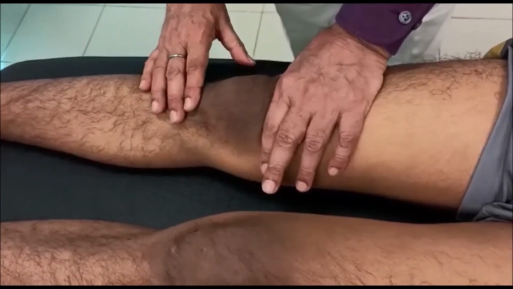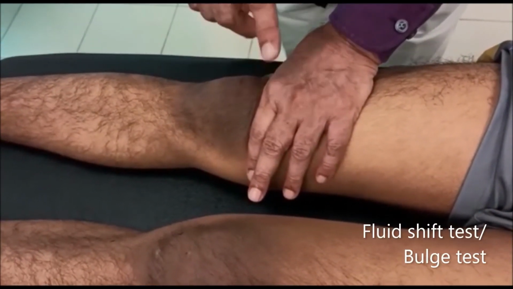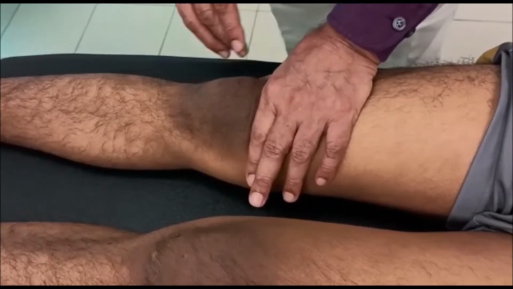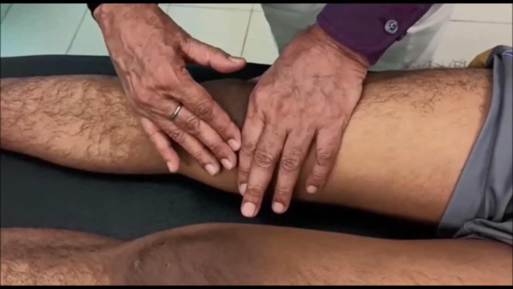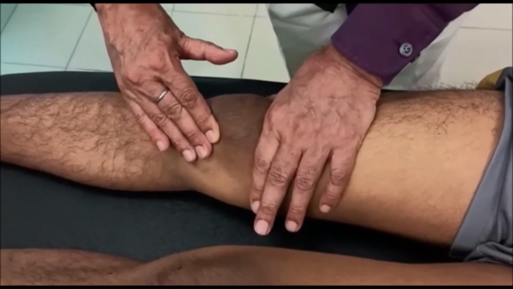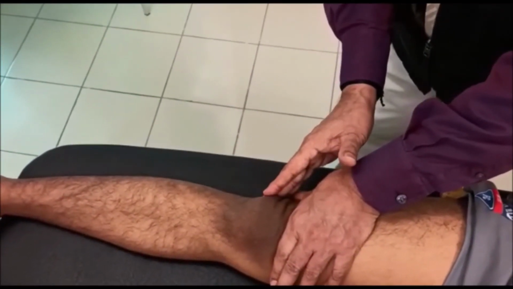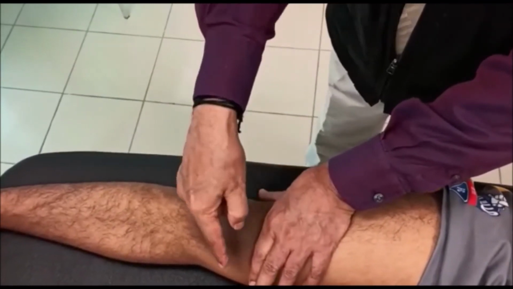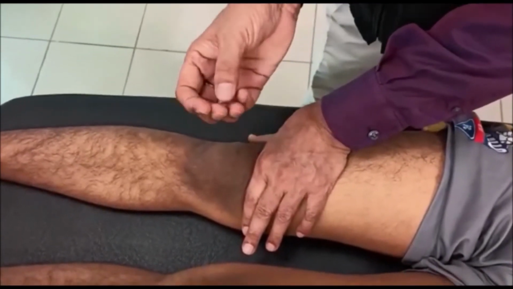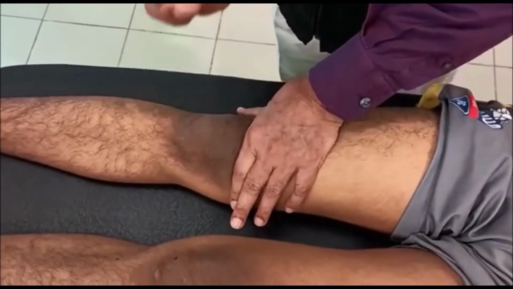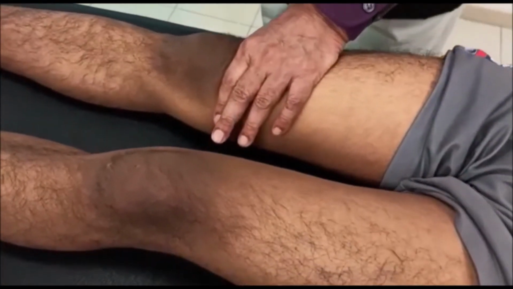The third one is the fluid shift test. Milking of the suprapatellar pouch is to be done, already done by me. And then what you do is you remove the fluid from one compartment. So I am removing the fluid from one compartment, and then when you push it again from the other compartment, you can see the fluid refilling in the compartment which you have just emptied, or can see a fluid bulge as well. This is called the fluid shift test or bulge test.